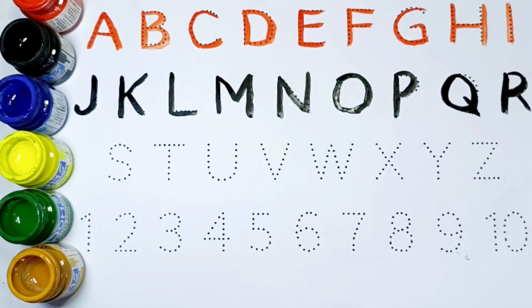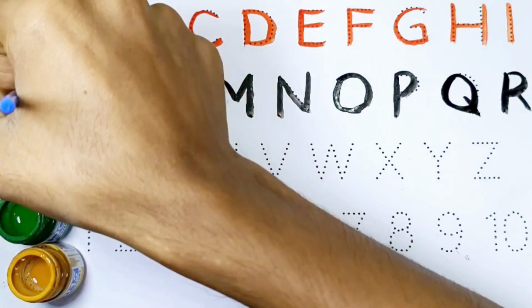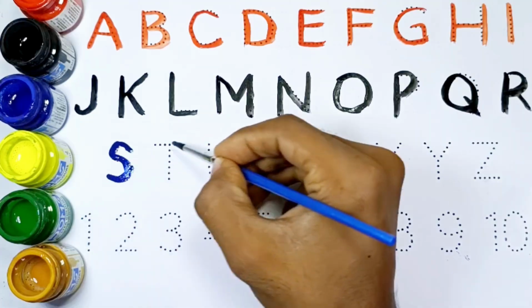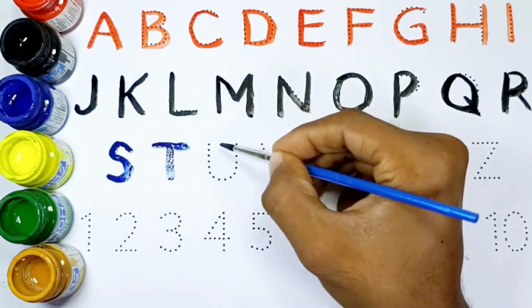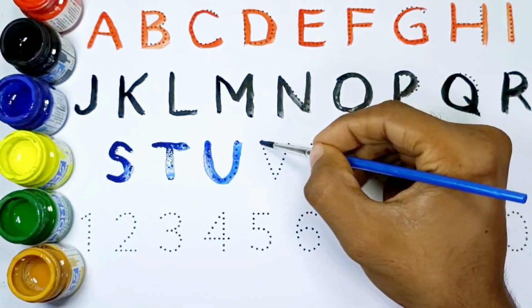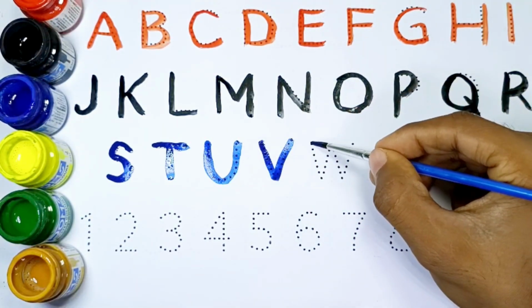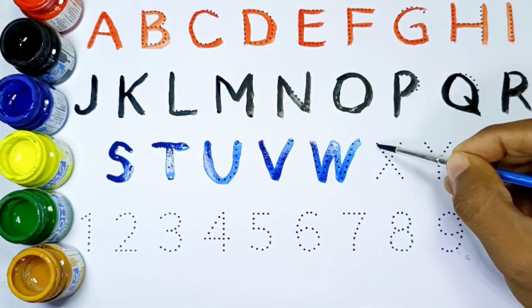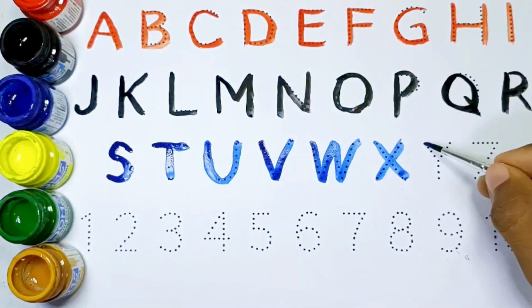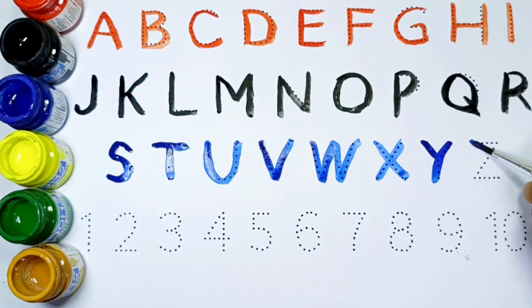Kids, now you draw S. And use blue color. S for Sun. T for Teacher. U for Umbrella. V for Van. W for Wheel. X for Xylophone. Y for Yo-Yo. And Z for Zebra.